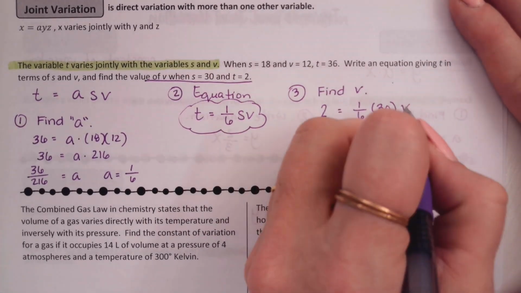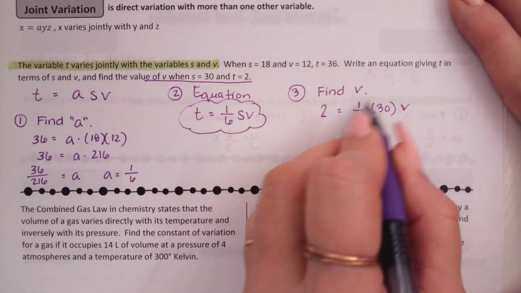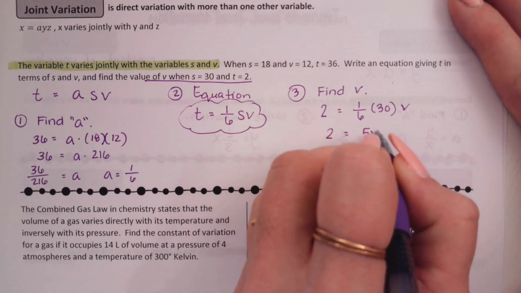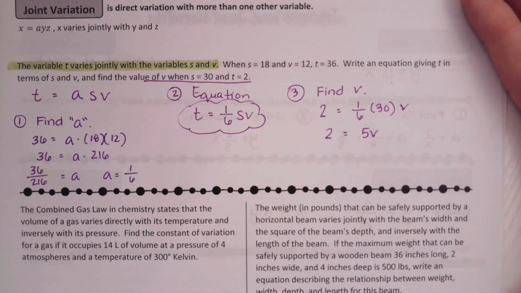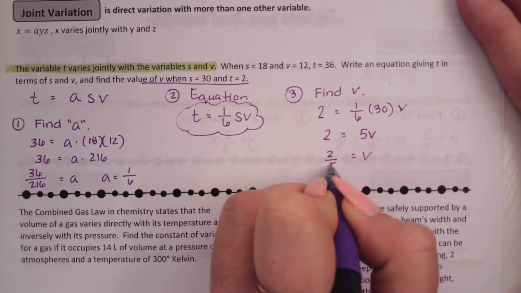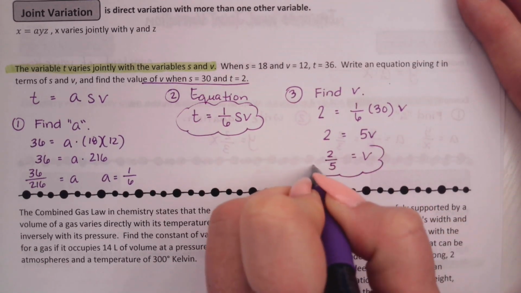I can actually simplify a little bit on the right. 1/6 times 30 would be a 5. So 2 equals 5V. And then we'll isolate to get what for V? 2/5. Very good. Divided by 5, we get 2/5.